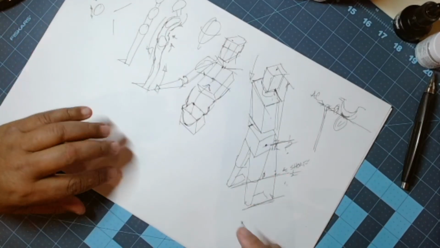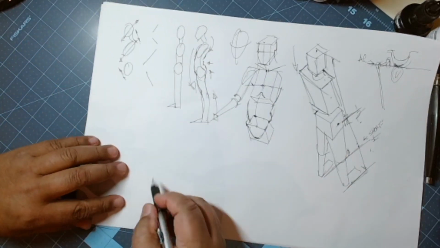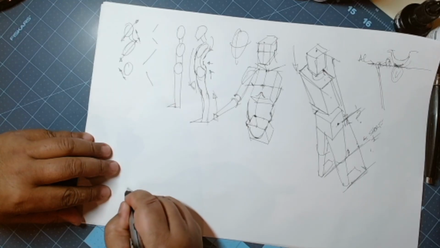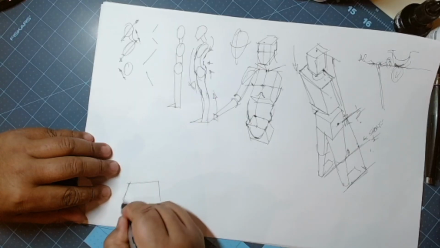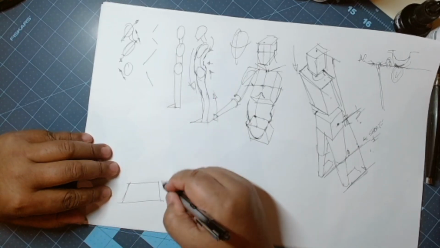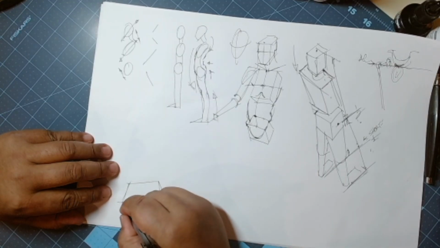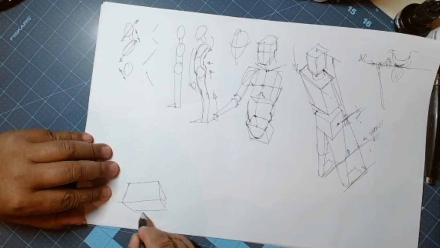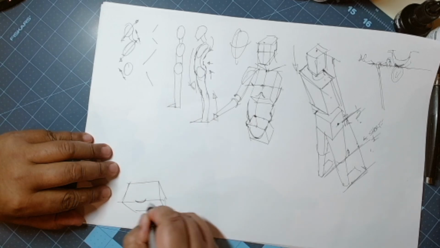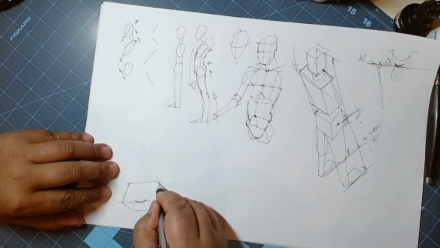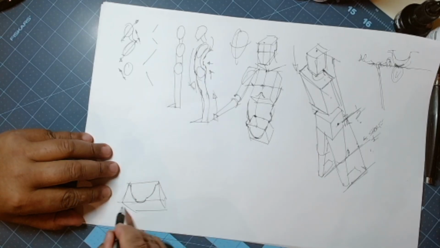Now, if we calculate someone looking up, I'm going to start here with a pelvis. Let's say I have a pelvis here, and I've got a plane, and I'm going to exaggerate this quite a bit. And I'm imagining the pelvis being something like this, right? This is the bottom of the iliac crest of the pelvis right here.